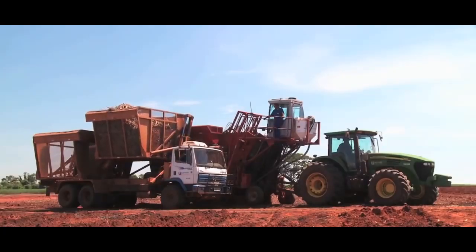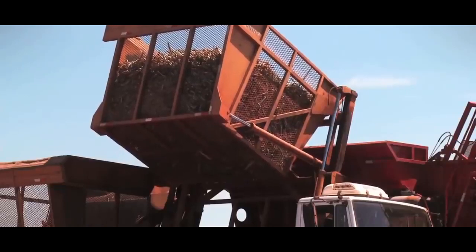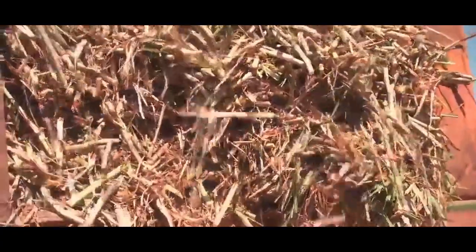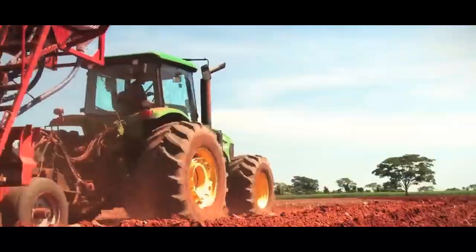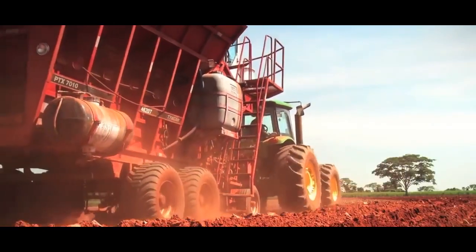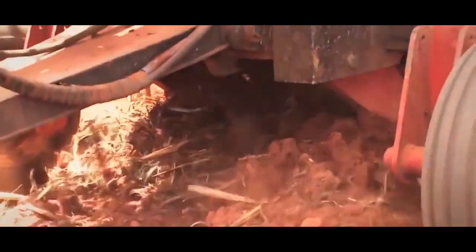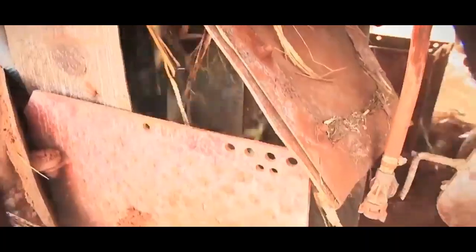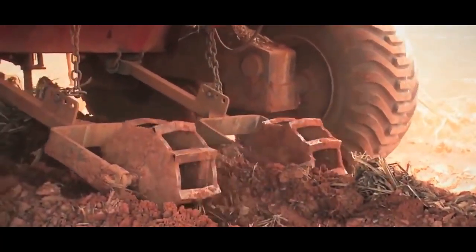Sugarcane stalks, developed especially for use as seedlings, are scattered over the soil by planting machines. The seeds are actually clumps of sugarcane. As it's pulled by a tractor, the machine opens a groove, separates the clumps, and places them in the soil. On average, a cane field must be replanted every 6 years.